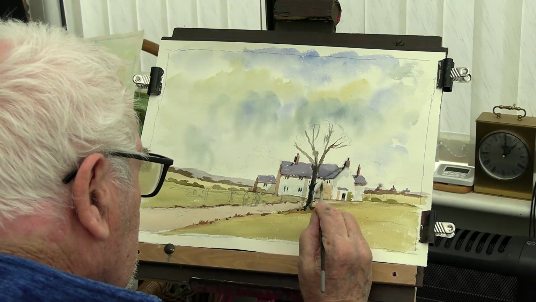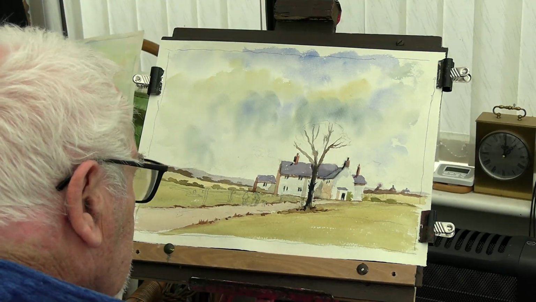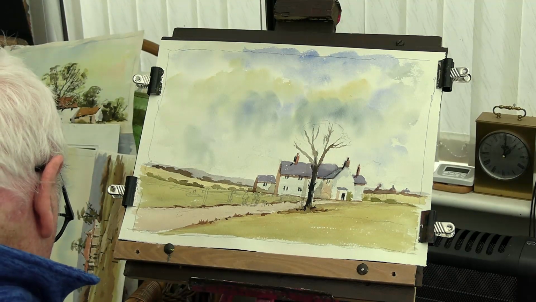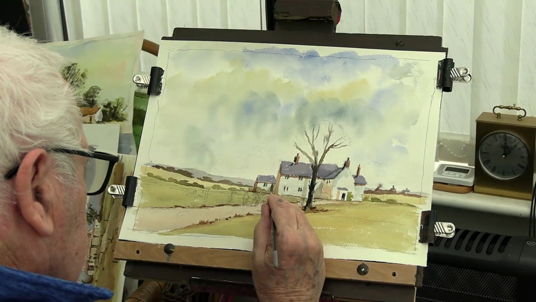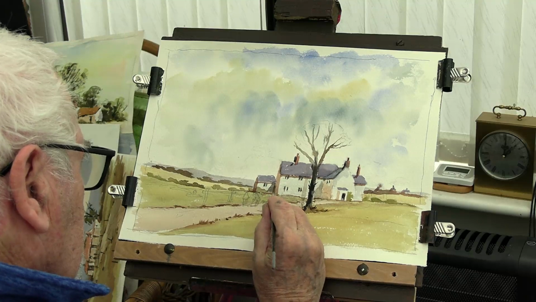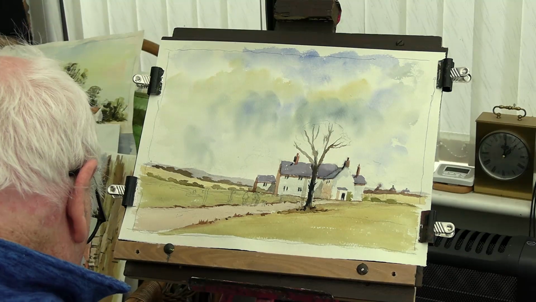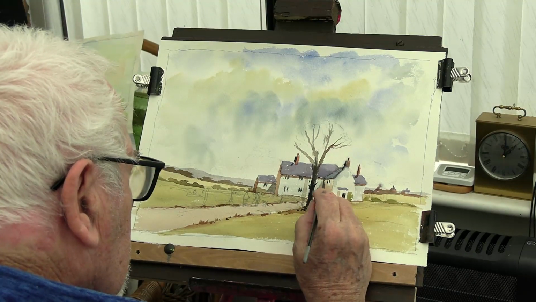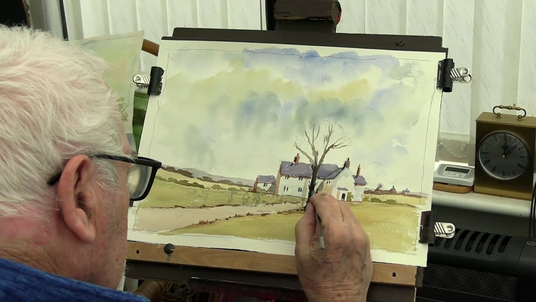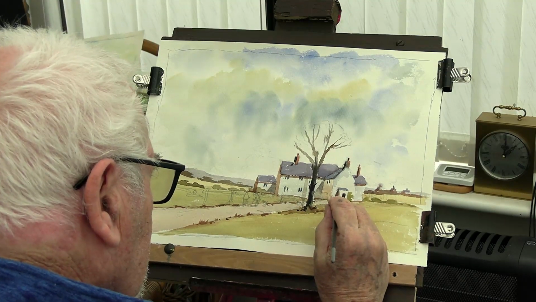This one. They say it's darker at the top, don't they?